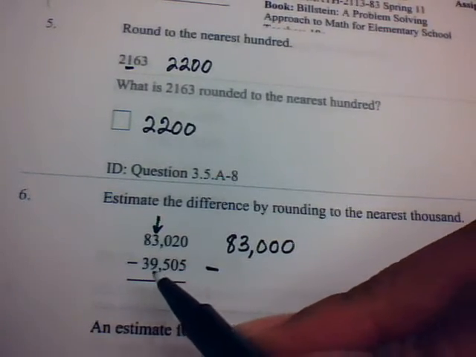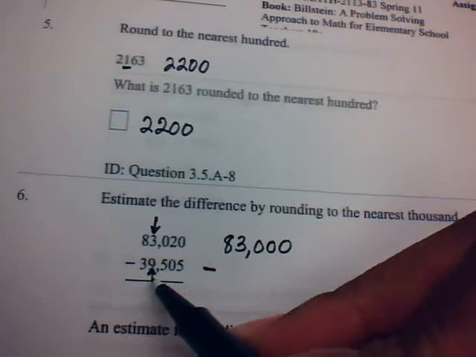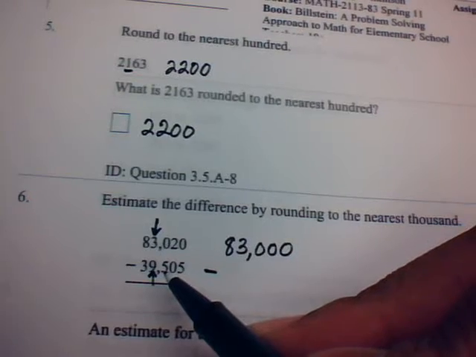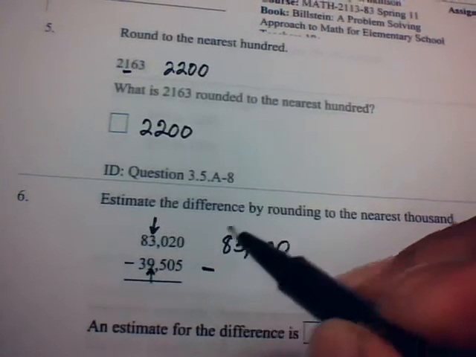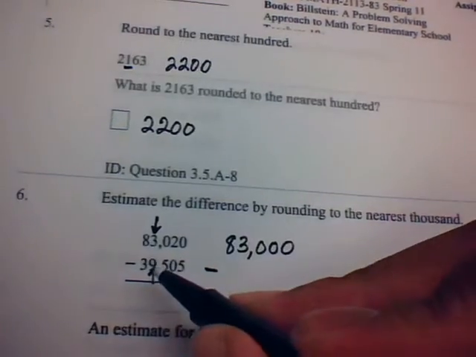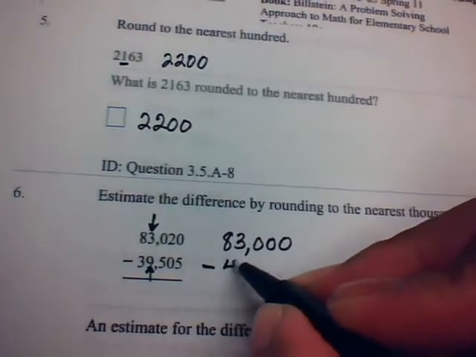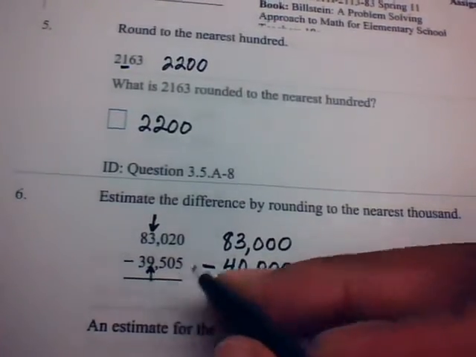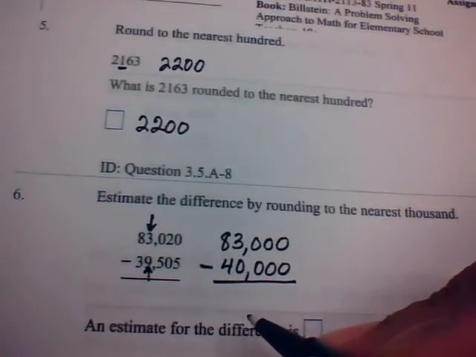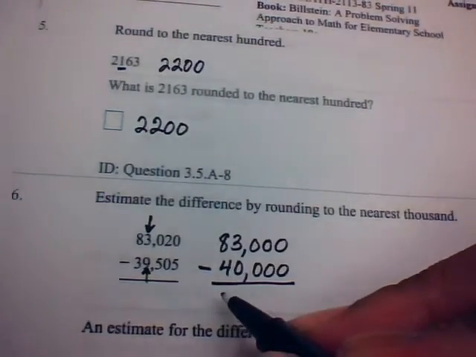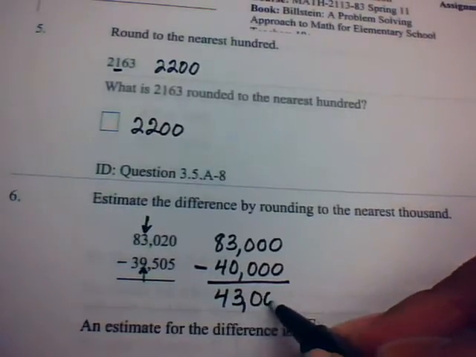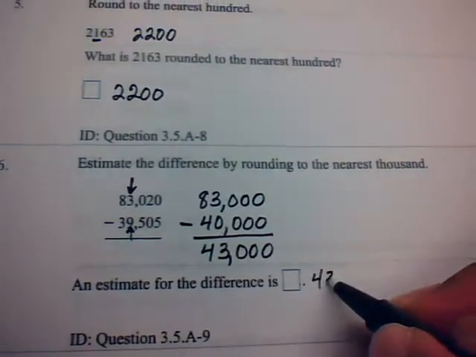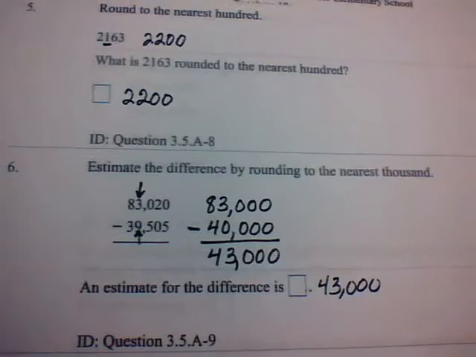And then for the 39,505, the number in the thousands place is the 9. Next to it is a 5. That 5 is greater than or equal to 5. So we need to increase the 9, making it a 0, but the next number, 39, will become 40. So this would become 40,000. 39,505 to the nearest thousand would be 40,000. Subtract that 40,000 from the 83,000, and you're going to end up with 43,000. So an estimate for this difference will be 43,000.